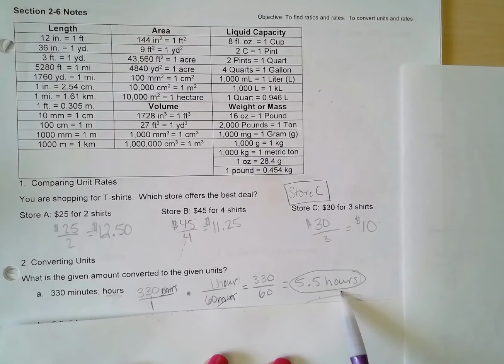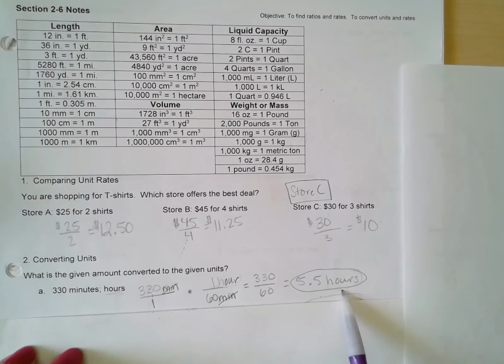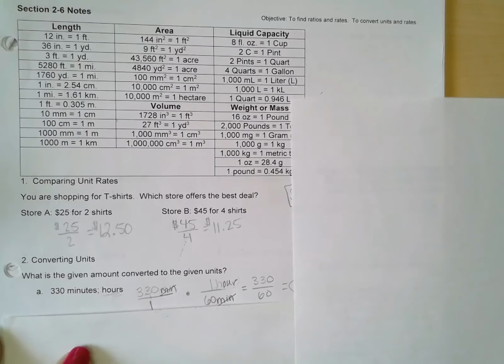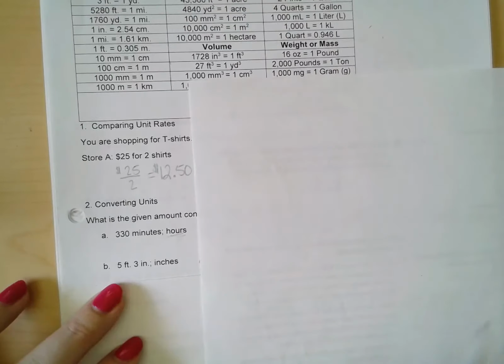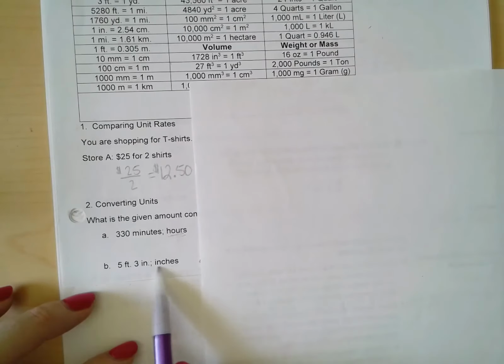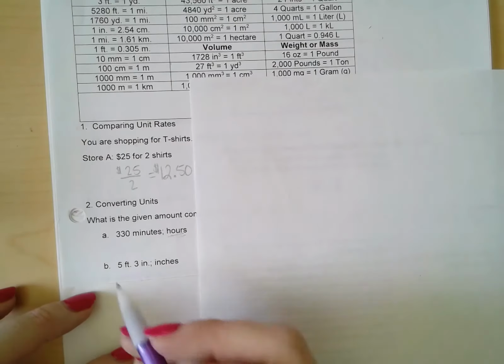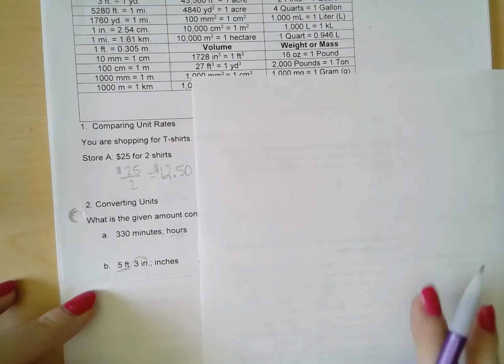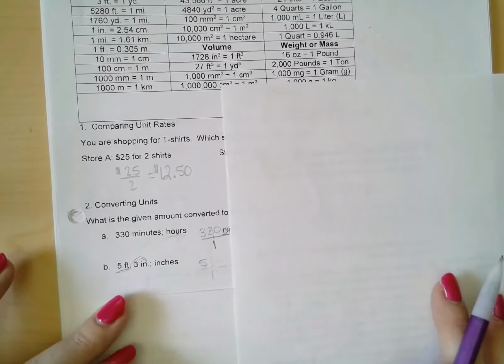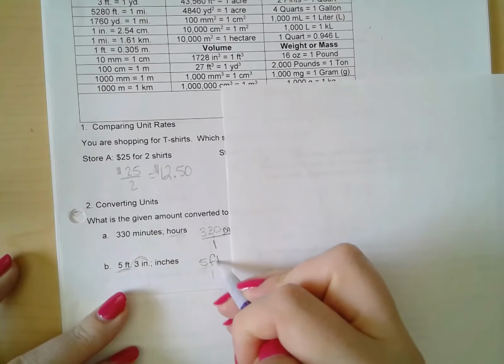Okay, so my next problem gives me 5 feet 3 inches, and it wants me to convert to inches. Well, I already have 3 inches here, so I don't need to convert that part. I just need to convert the 5 feet. So I'm going to start with my very first fraction, 5 feet over 1.